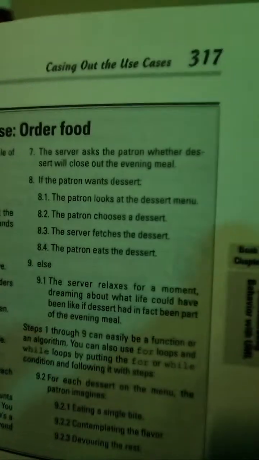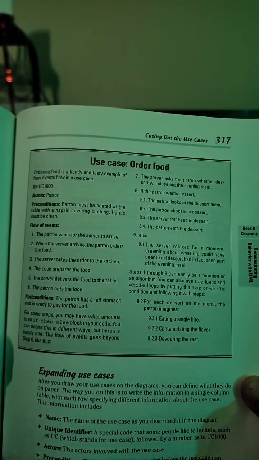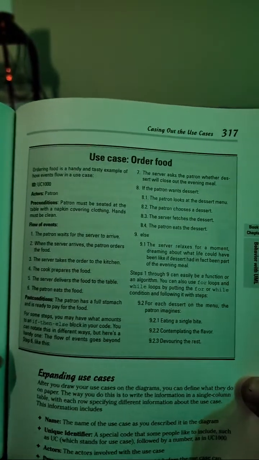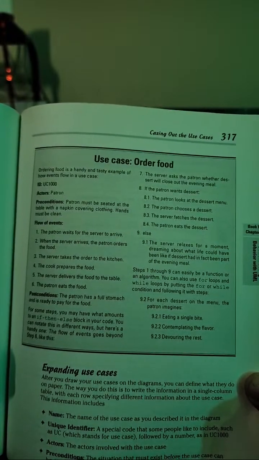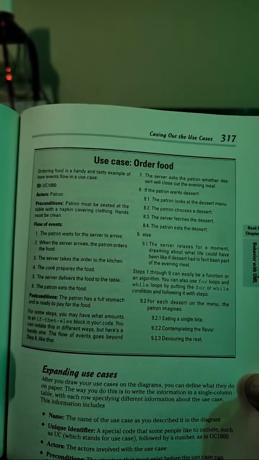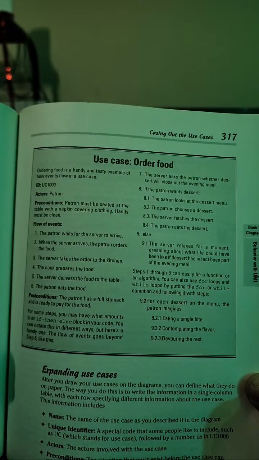Okay, so anytime they try to break it out like that and make it separate, I'm like, oh, maybe you're interested, potentially. So this is a section that they constitute as their use case, order food. And if you notice, it's got the ID, the actors, the preconditions, and the flow of events, and there's 6 of them.